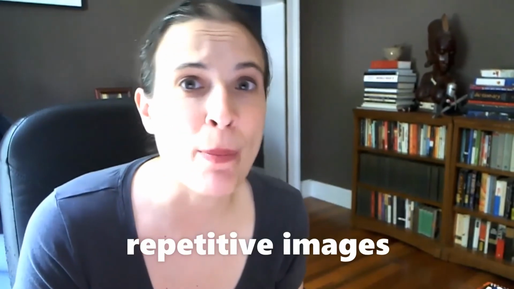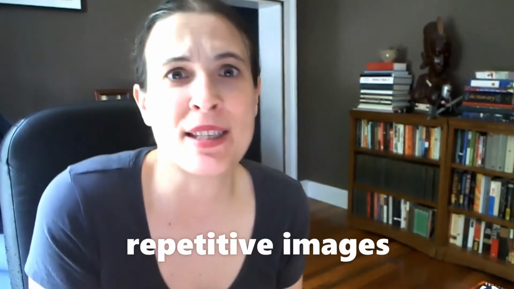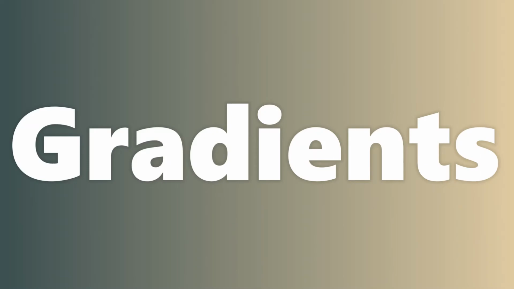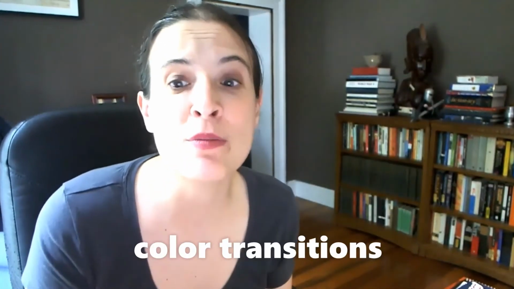Pattern backgrounds are usually simple and small repetitive images. Think of things like polka dots and stripes. Gradients, known as color transitions, are a gradual blending of one color to a lighter version of that color or a completely different color.